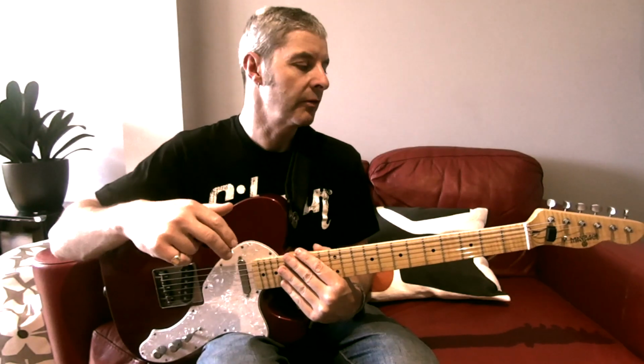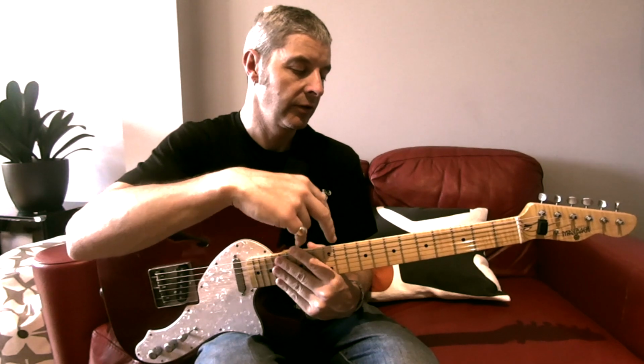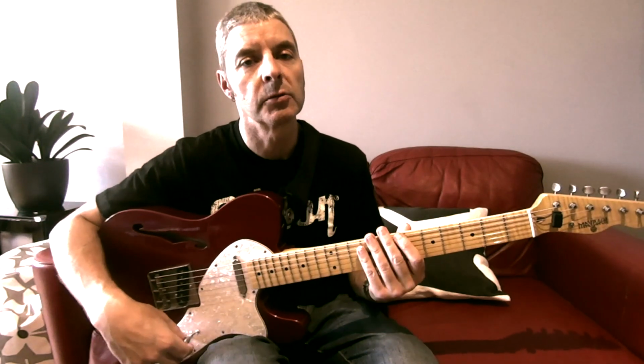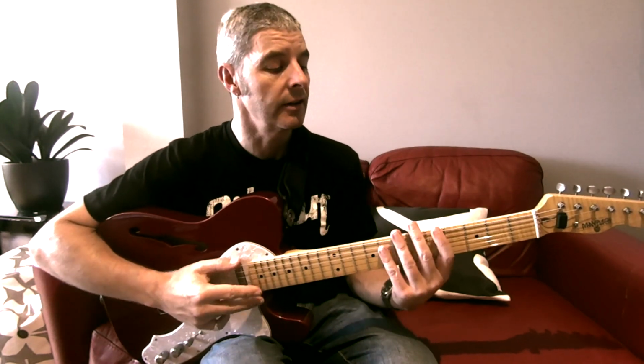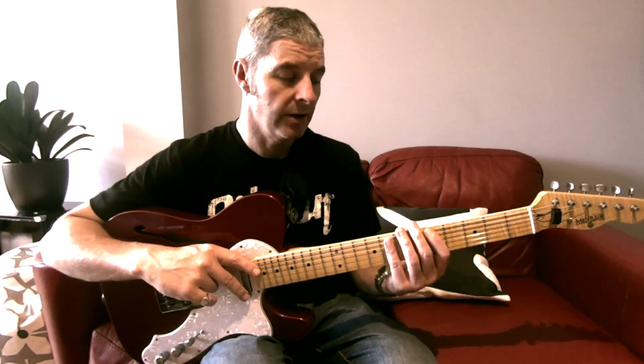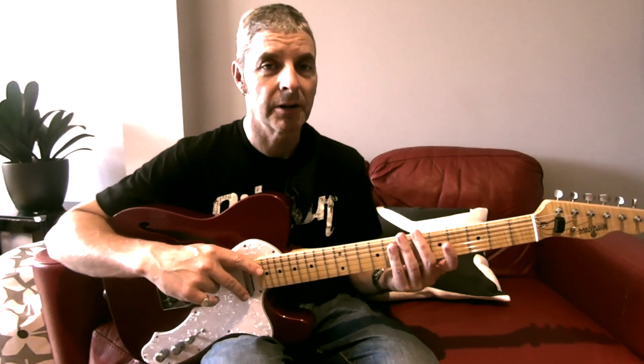Okay, so that was an example of where you could use modes just because you want something else to play over the chord sequence. It's not because you have to use the modes. That's an important distinction there, is that the natural minor that I was playing in the first place and the pentatonic minor, that was fine.